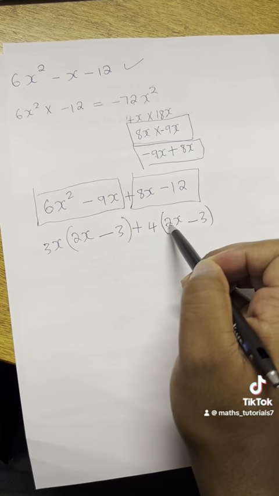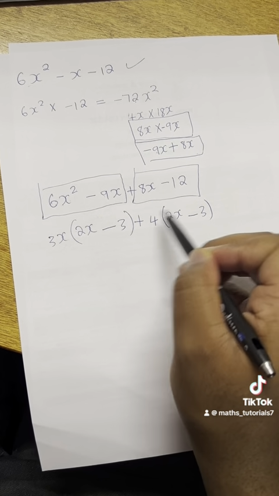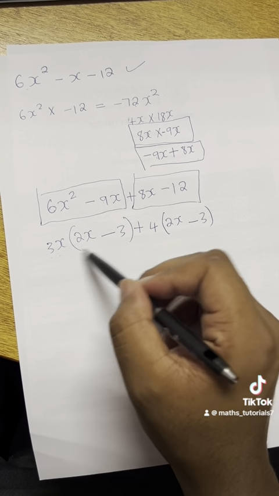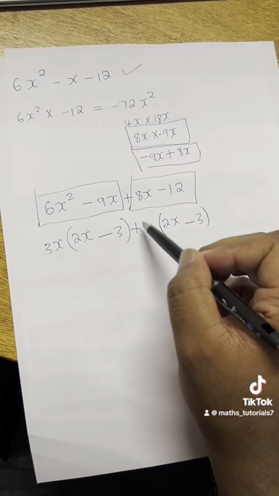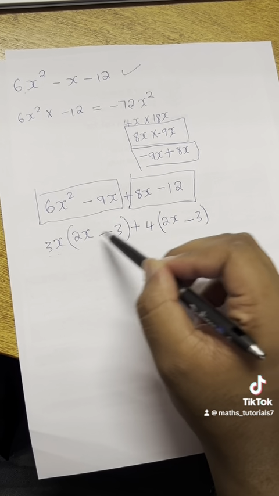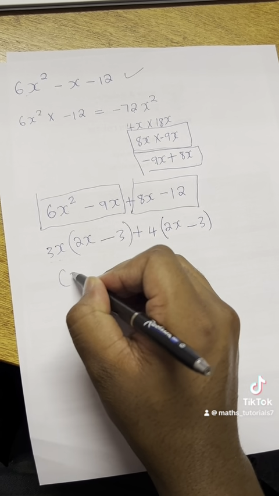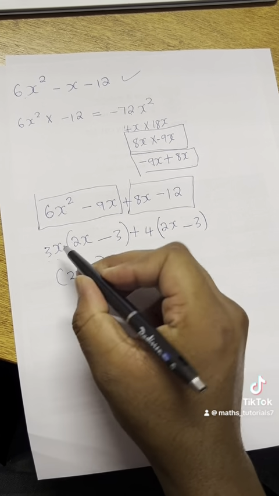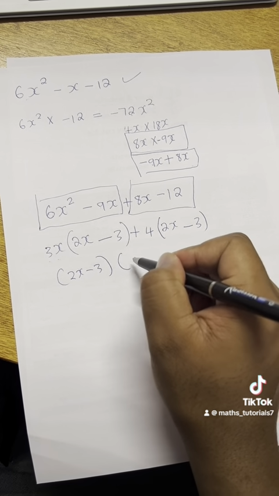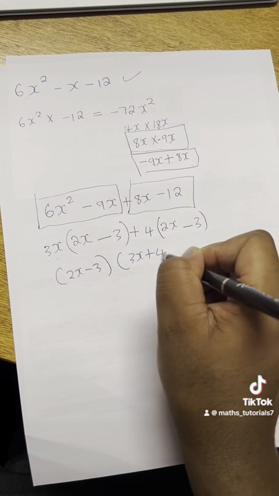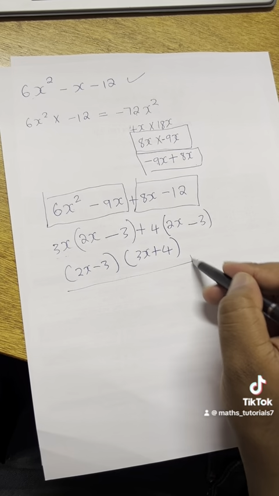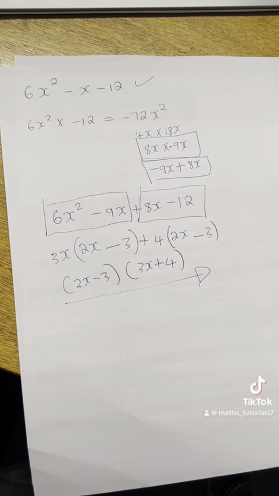Once we are here, we take out the common factor from this and this. So we have 3x bracket 2x minus 3, and we also have plus 4 bracket 2x minus 3. We take out the common factor, which is 2x minus 3. So we're going to have 2x minus 3, which is a common factor here, and then we'll be left with 3x plus 4. So we take this and this and group them together. So this is how you factorize this. It's very long, okay?